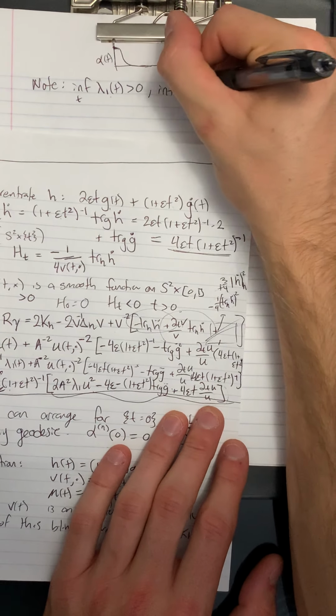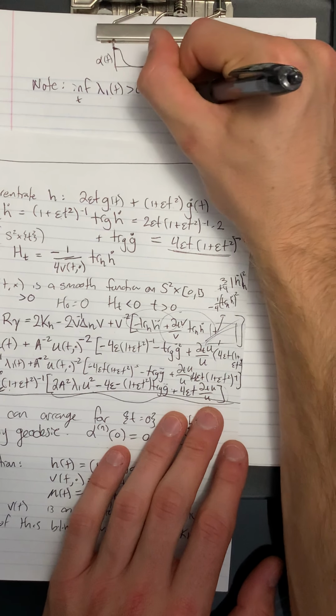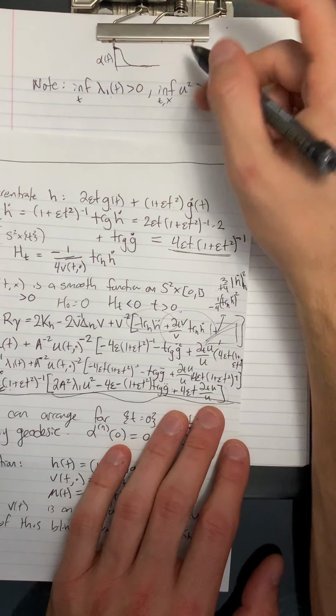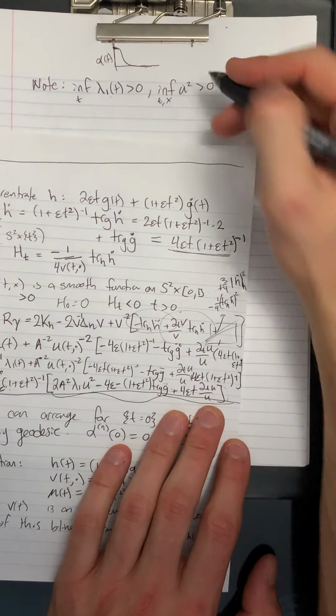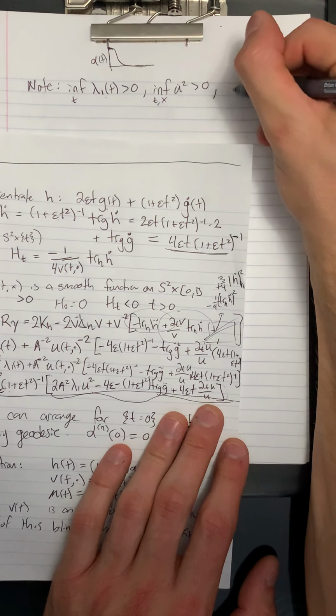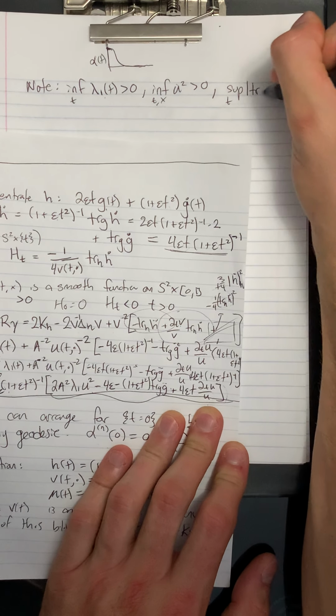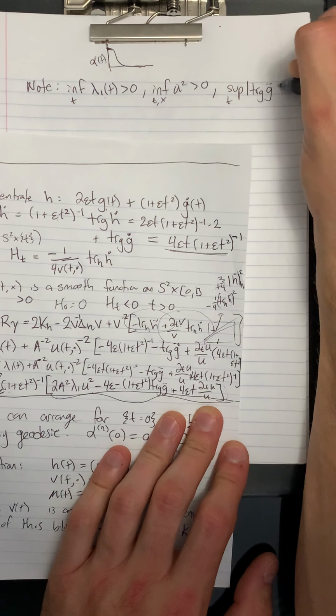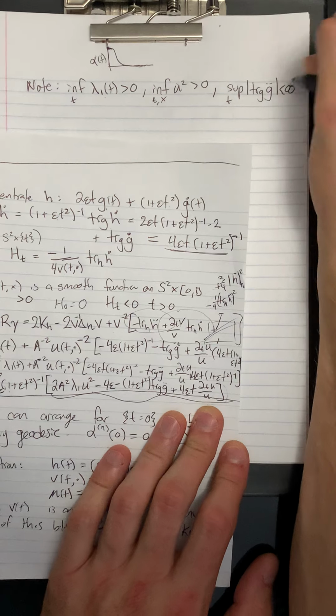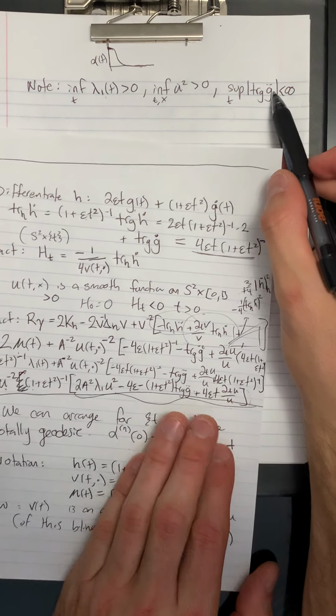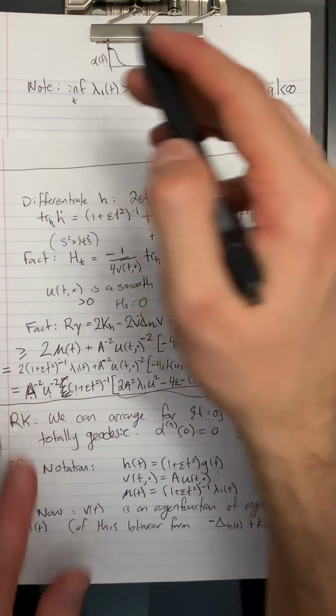Furthermore, the infimum of u squared, over all t and x, is positive because this is a positive function over a compact manifold. And then the supremum over t of trace g of g double prime is finite because this is just a smooth Riemannian metric.